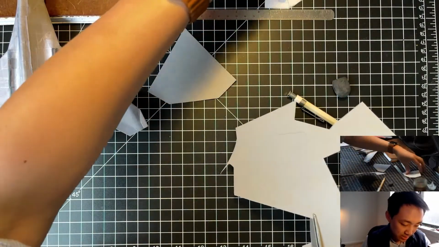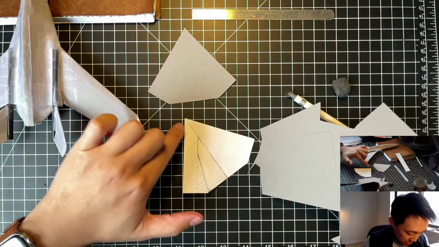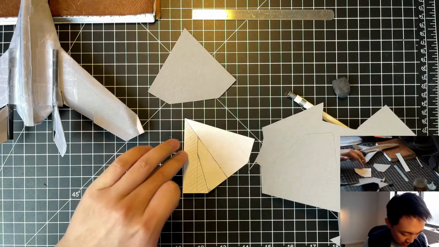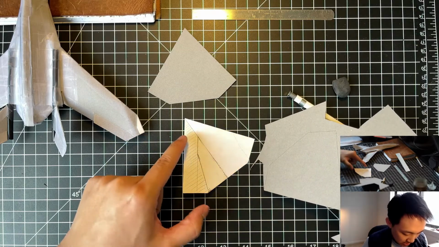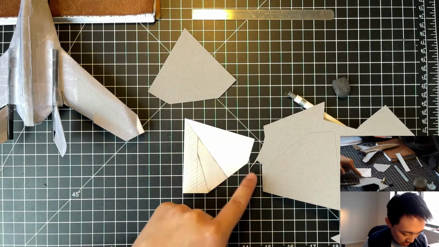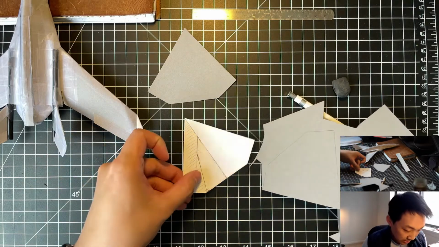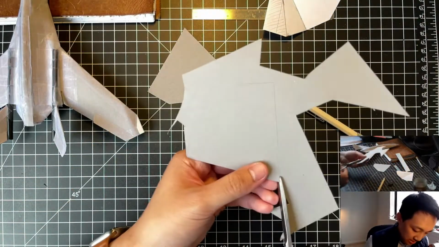You'll notice that actually the majority of this template is anchor point, right? So if you fold it onto the other side, it's going to be kind of covering that area right there. So the actual canard isn't that big.